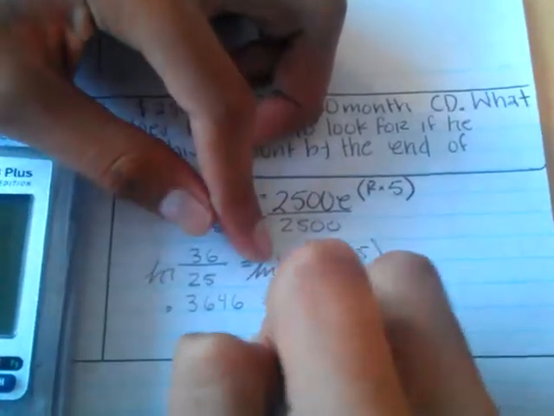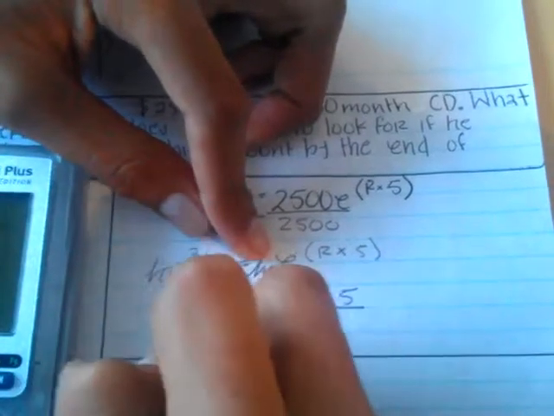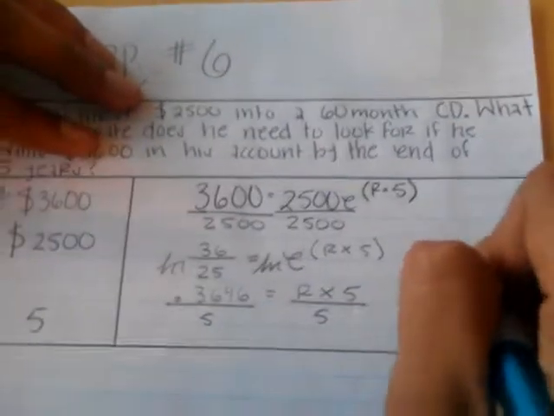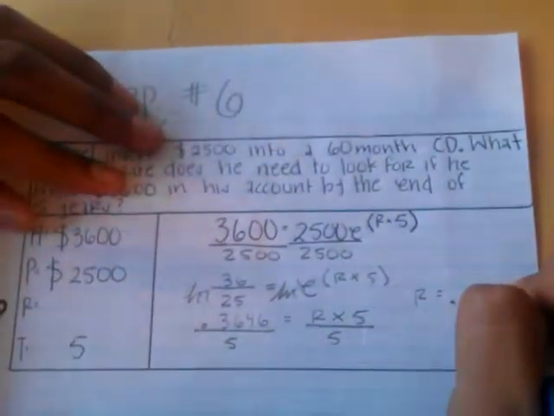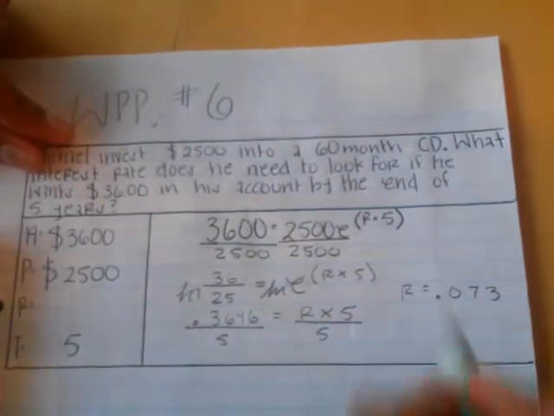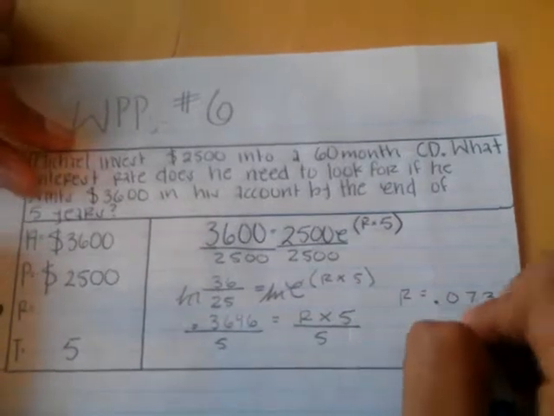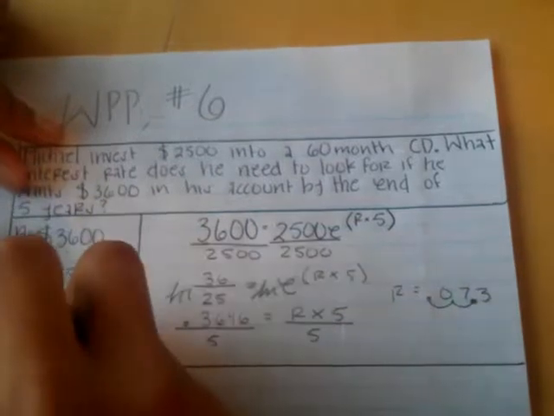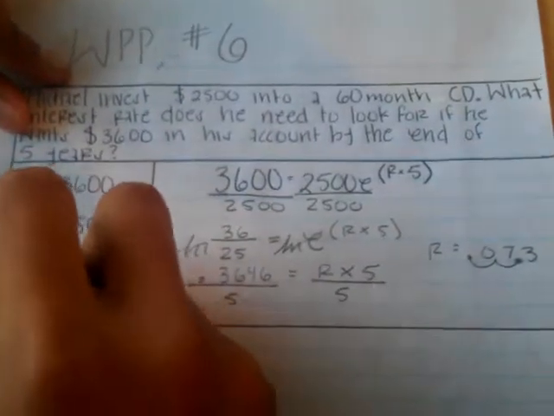So you divide both sides by 5, enter. Your r would equal 0.073, because you always round to the nearest thousandth. Since it's dealing with percentage, you move your decimal place 2 spots to the right. So your interest rate will be 7.3%. Last problem.